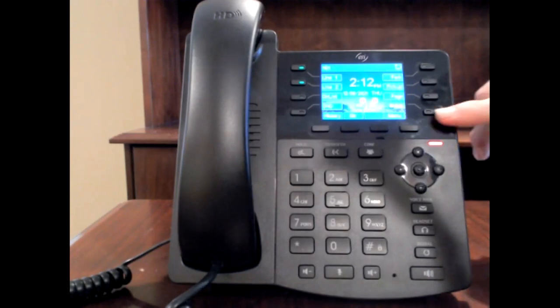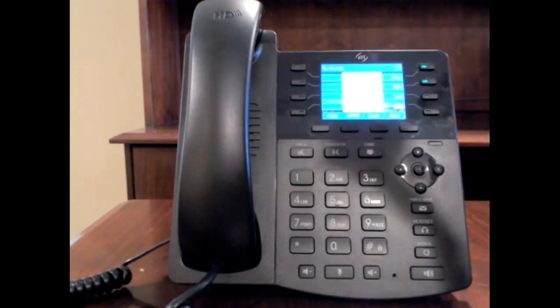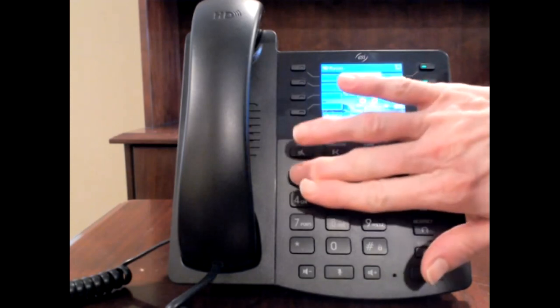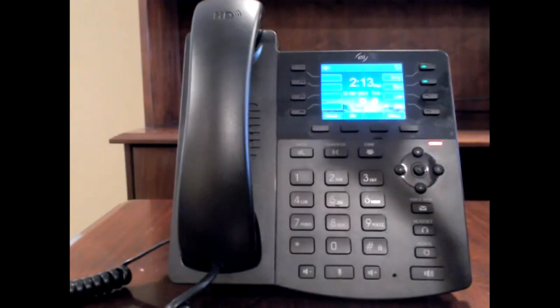If you've got buttons for people programmed, then you can see when they're available because the lights will be lit in green. If they're on a call, the light will be red. And if they're in do not disturb, the light is going to be blinking red. So to call somebody on intercom, if you've got a button for that person, you can just press the button to call them. Or you can dial their extension.